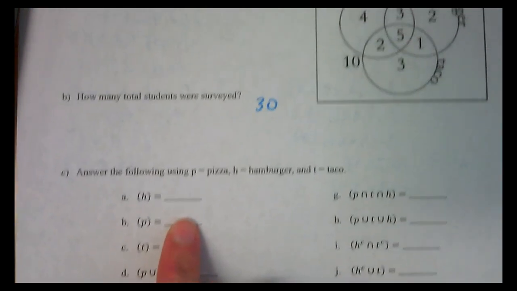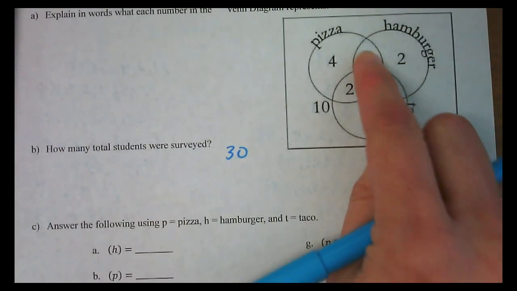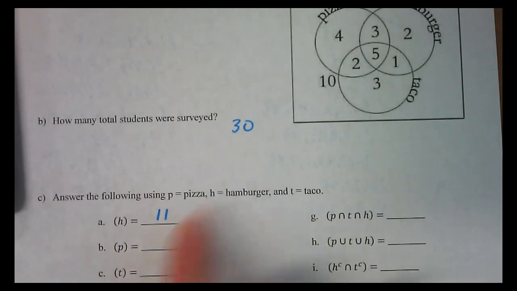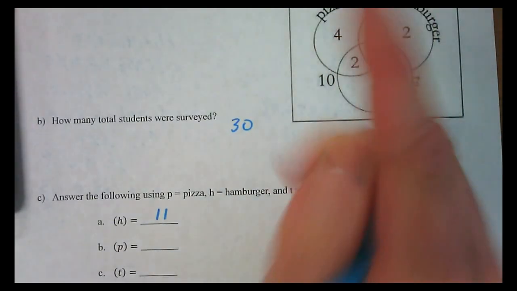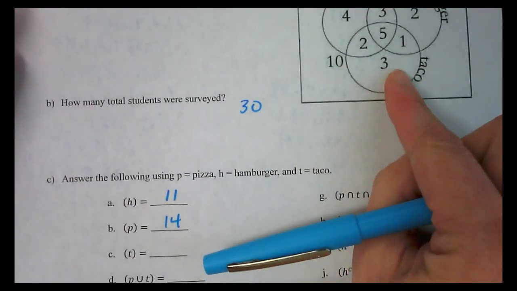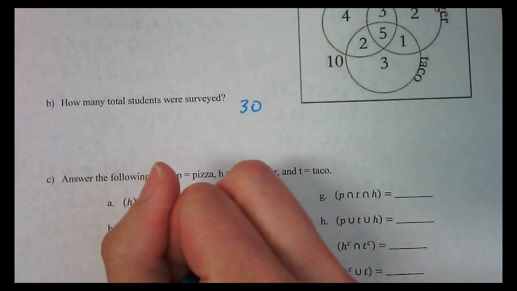So how many are in the hamburger set? We're going to add up these numbers in the hamburger circle. We've got 8, 9, 10, 11. How many are in the pizza circle? We got 6 and 8 make 14. Taco circle, 2 and 3 make 5, 10, 11.